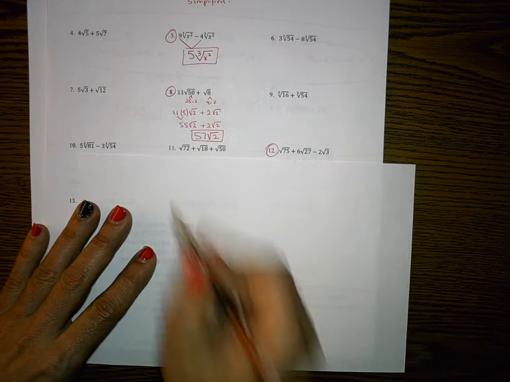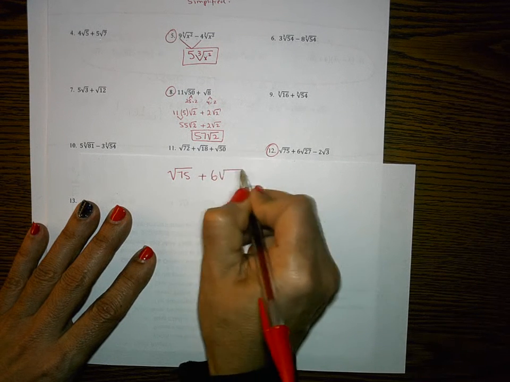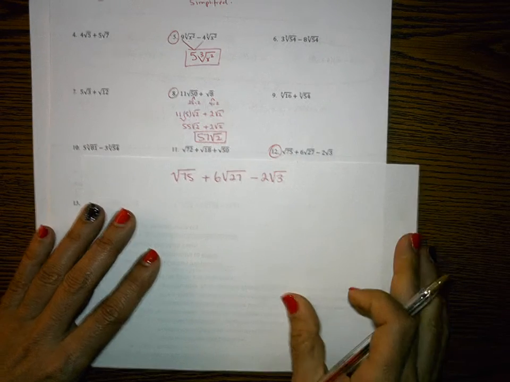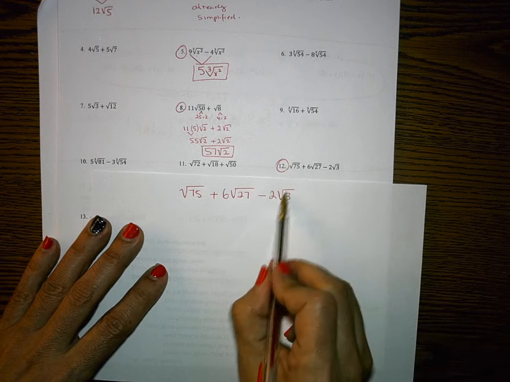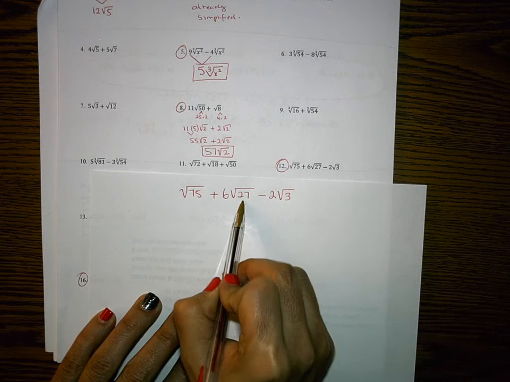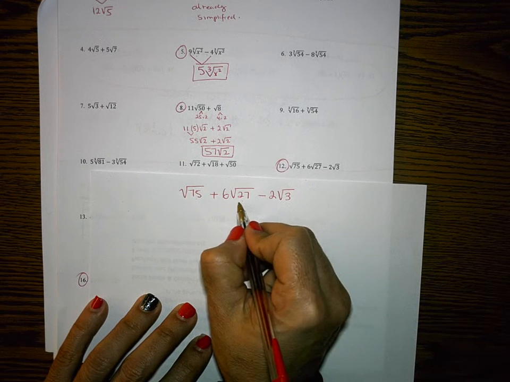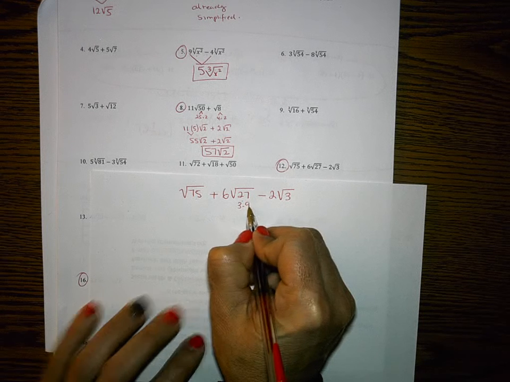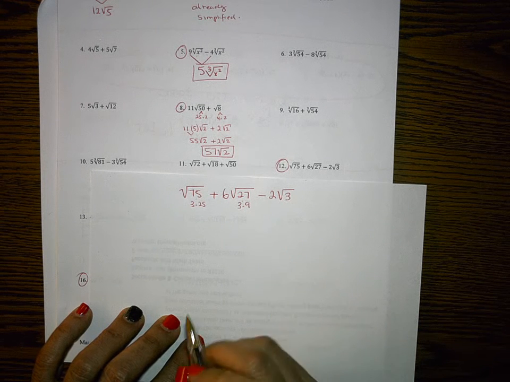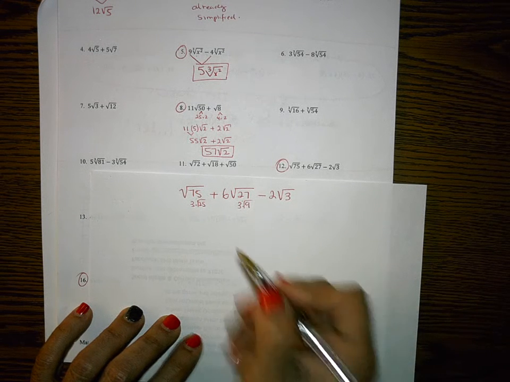We have the square root of 75 plus 6 square root of 27 minus 2 square root of 3. Okay? So immediately when I see this, the smallest root here is square root of 3, and I can see a square root of 3 and I can see a square root of 3. Okay? It's a hint here. I see that this is 3 times 9, and I see that this is 3 times 25. So we can definitely take the square root of 25. We can definitely take the square root of 9. Let's see what we get here.